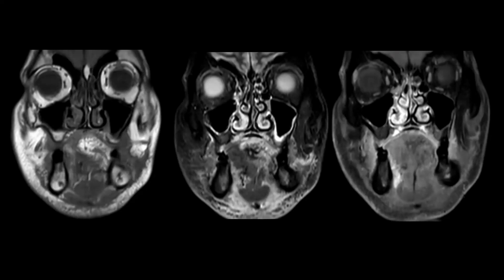So this is a normal study. There is no lesion here. This is a post-treatment flap.